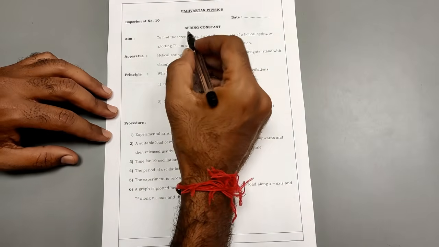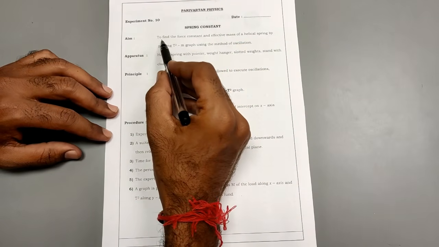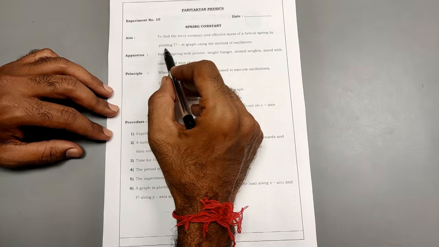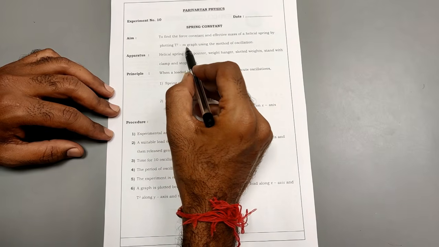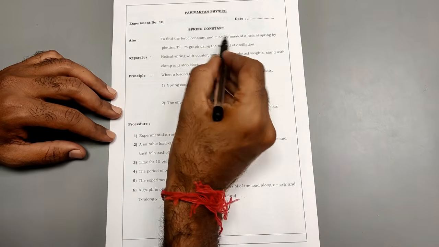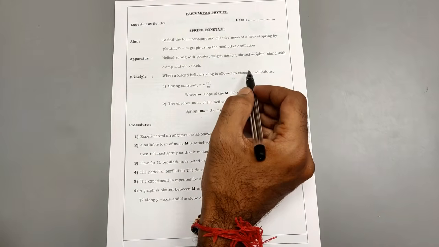The practical aim is spring constant. The aim of the practical is to find the force constant and effective mass of the helical spring by plotting the T square versus m graph using the method of oscillation. We have to find the force constant and effective mass of the helical spring.